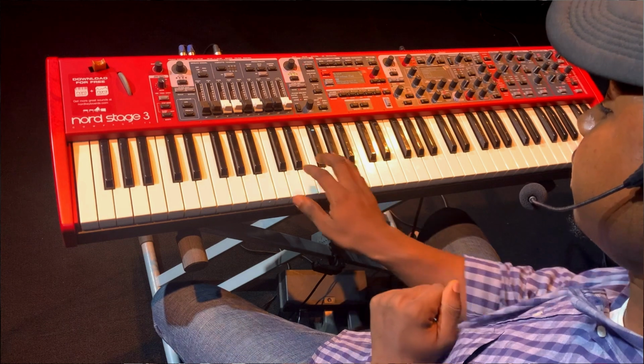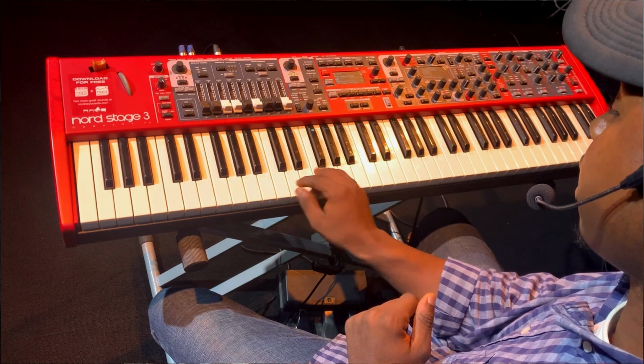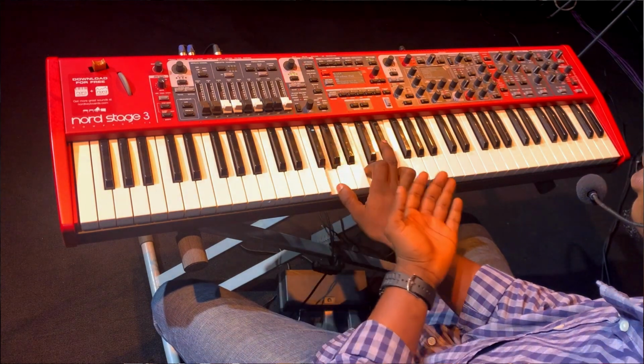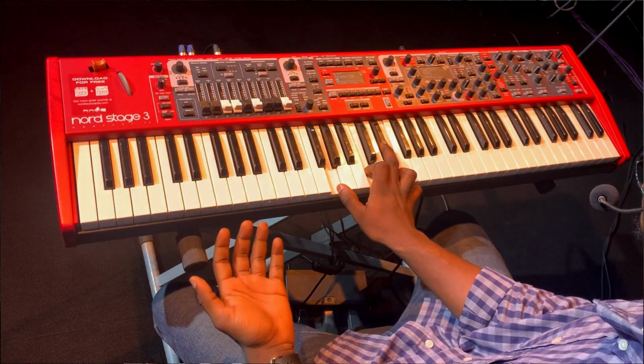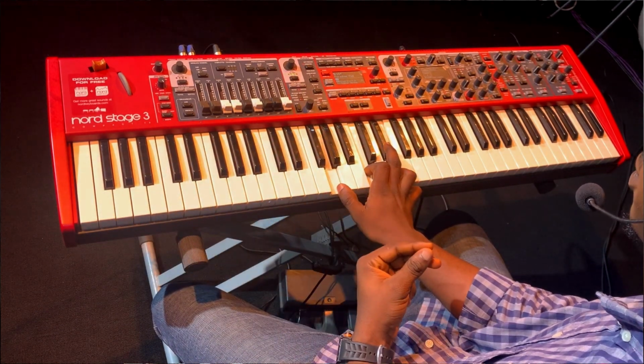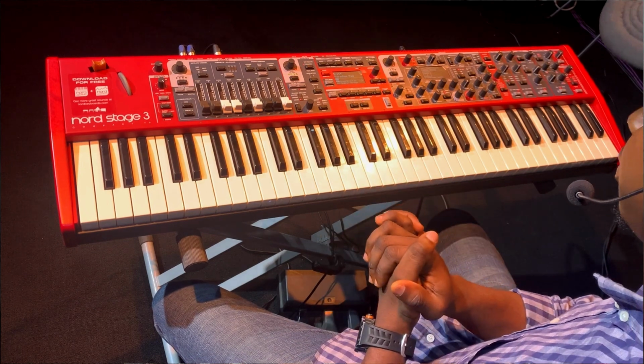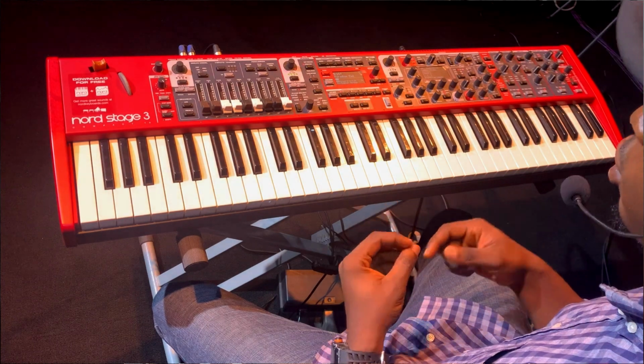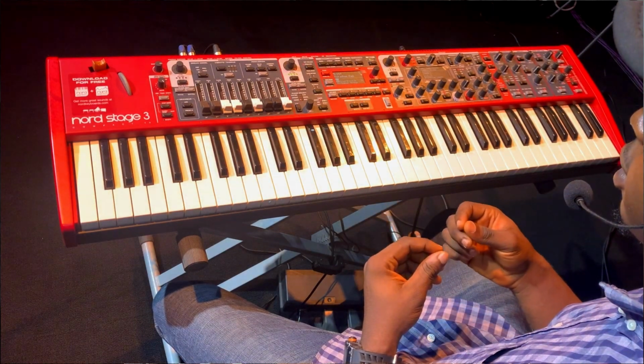So instead of playing this, I can play this and still be correct. This is also a C major triad. Very well. Now, using the two inversions in the song Twinkle, Twinkle, Little Star, here's what it will sound like.